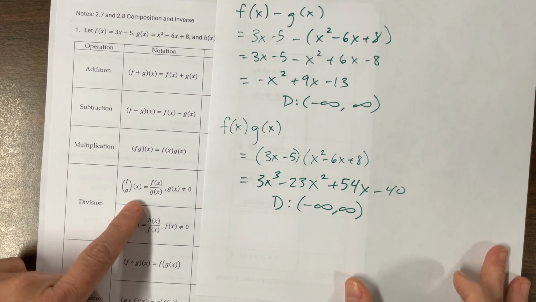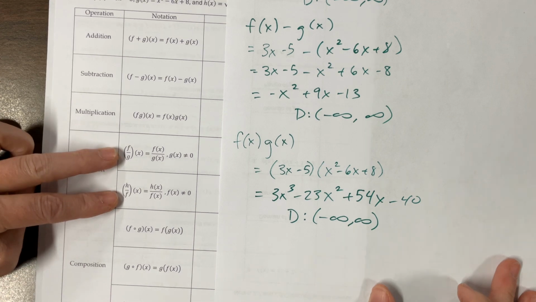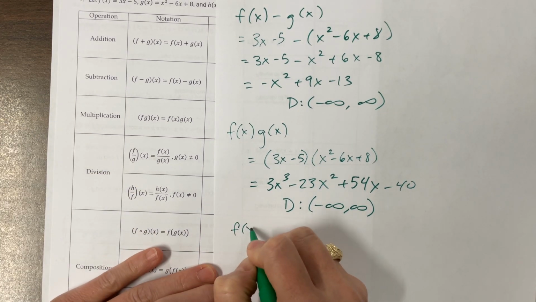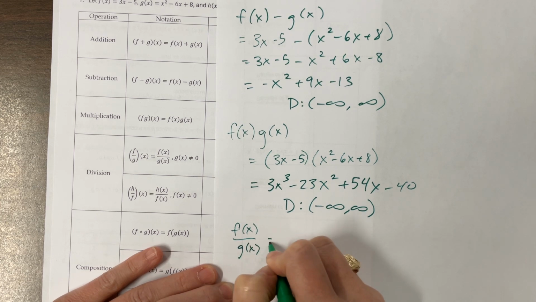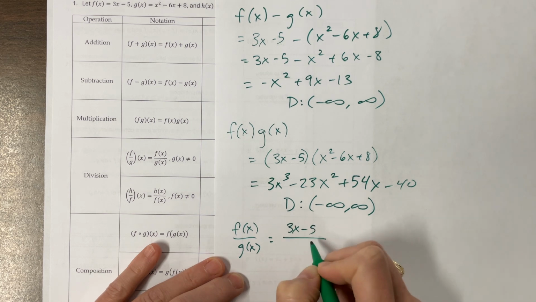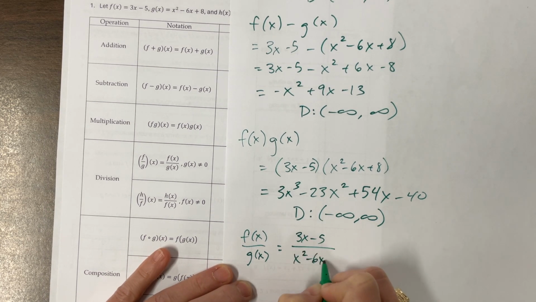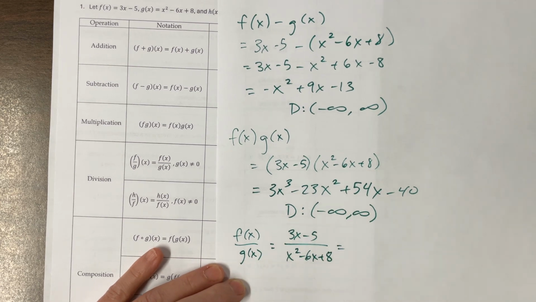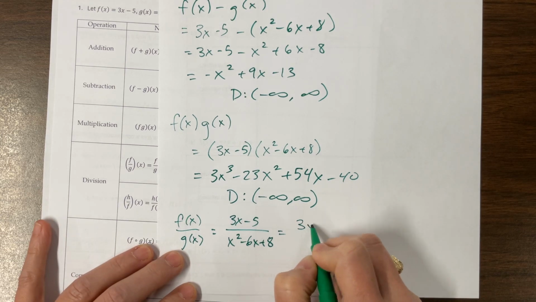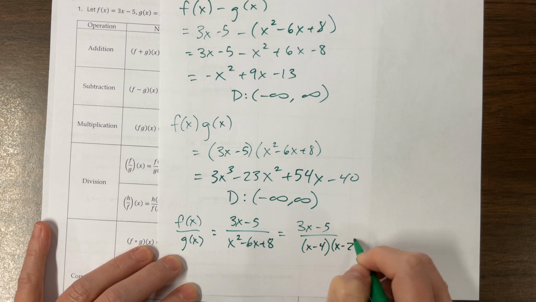The next one, I practiced a few different divisions. I have two here because I want to talk about domain. The first one, f of x over g of x. My function f was 3x minus 5. My function g is still x squared minus 6x plus 8. You may notice that I intentionally wrote a quadratic that factors nicely. And so this is 3x minus 5 over x minus 4 times x minus 2.